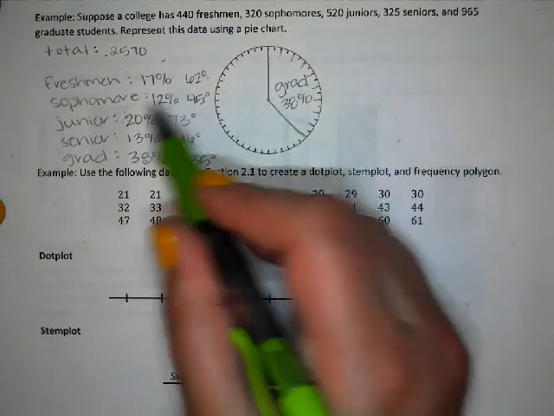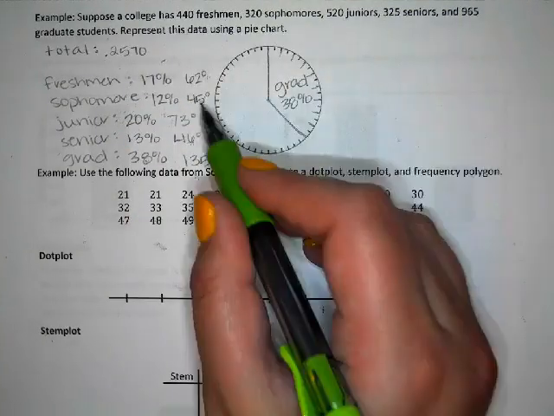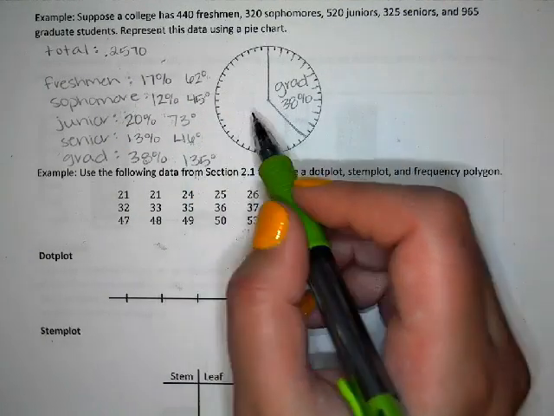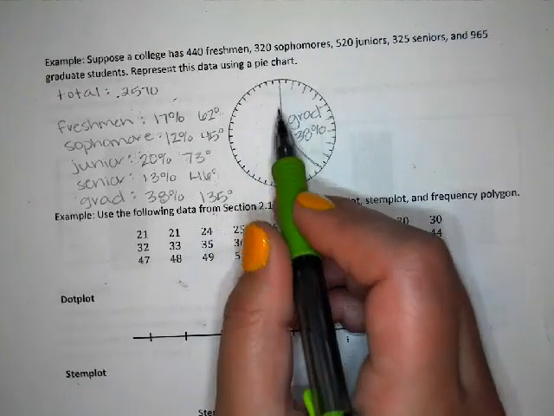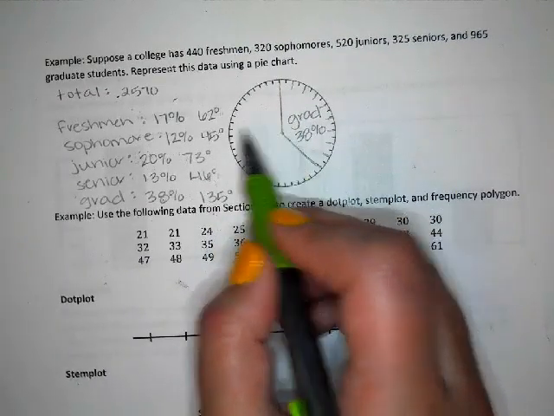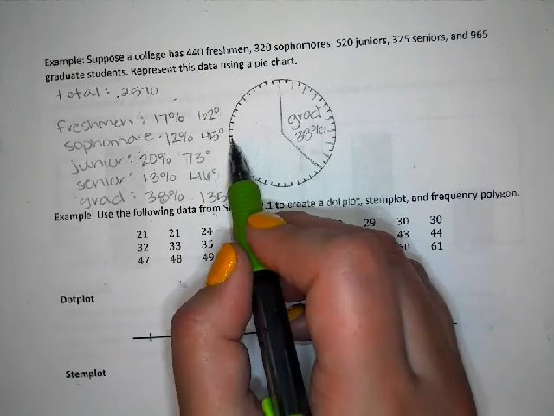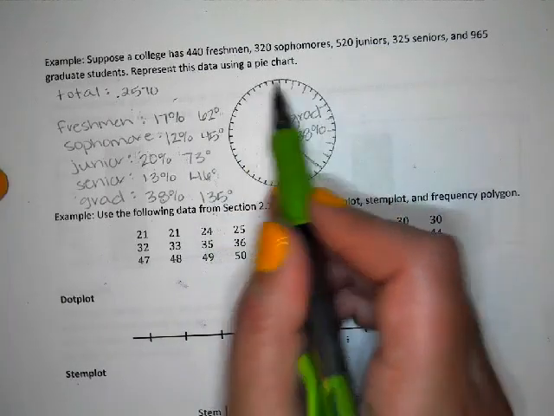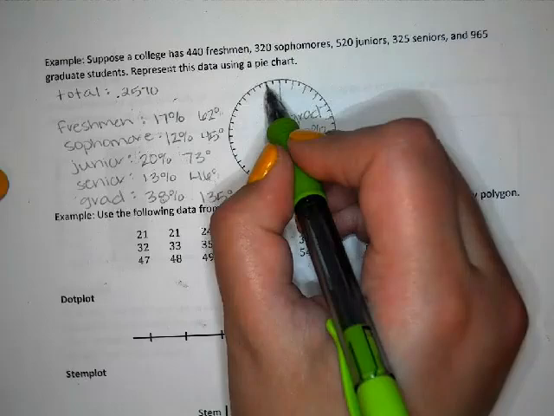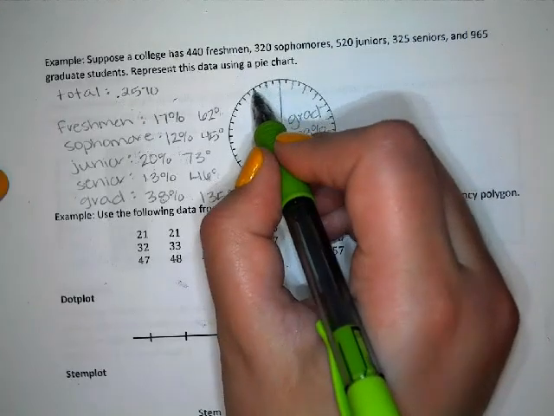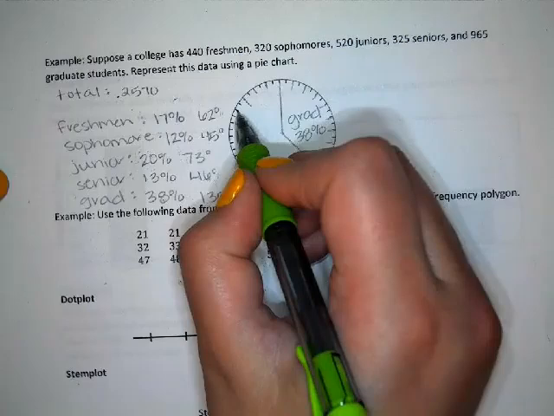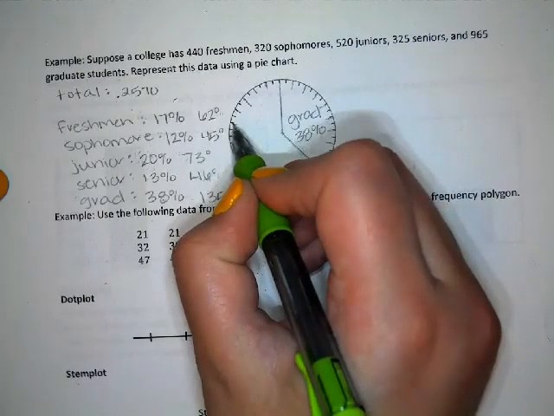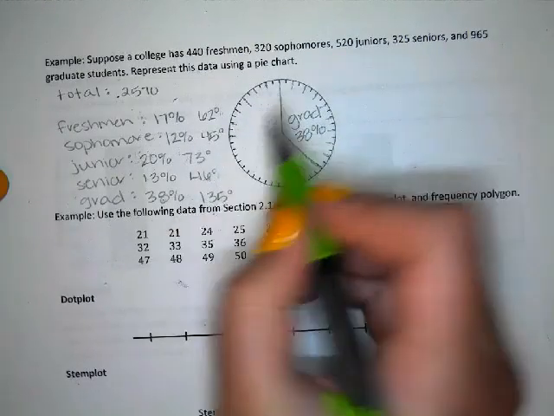The next two I'm going to put together are the sophomore and the senior, because those two, 45 and 46 degrees, they almost add up to 90. And because this is messing with my eyes, I'm not going to just do a quarter of the circle because I can't really tell exactly which line is a quarter. I'm going to count. So 15, 30, there's 45, I'll make that extra long. 15, 30, 45.